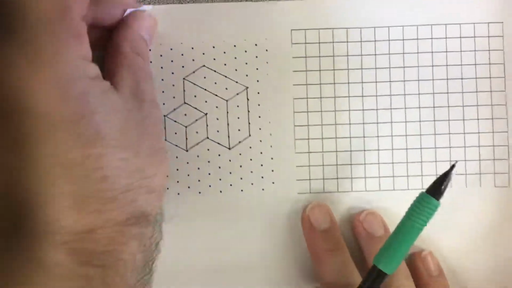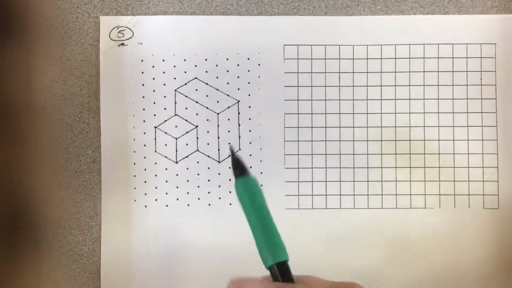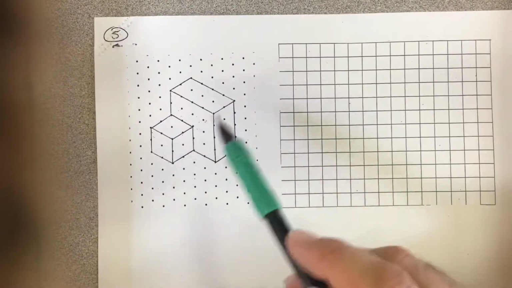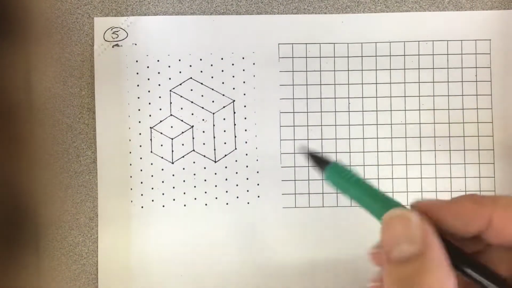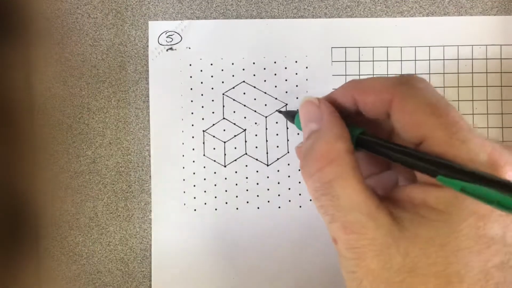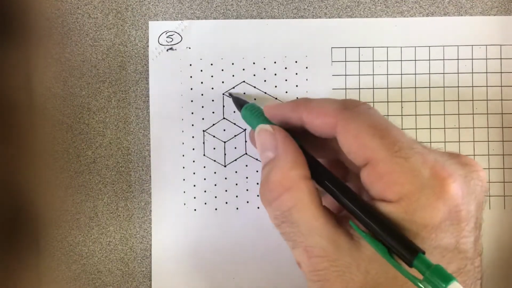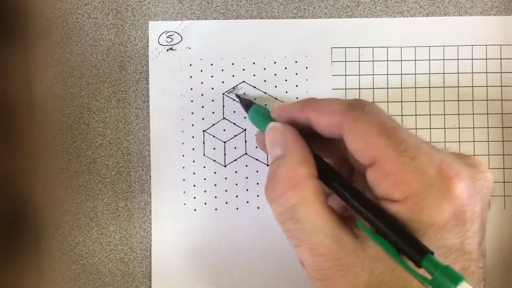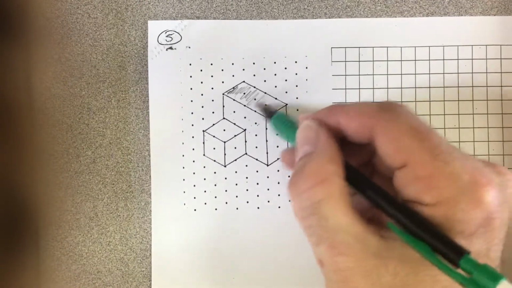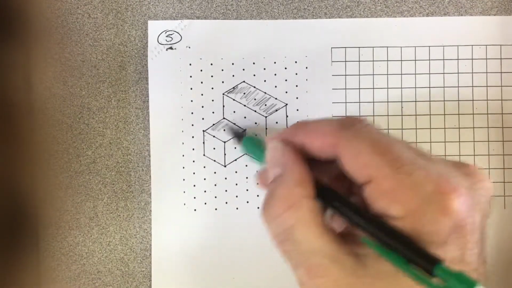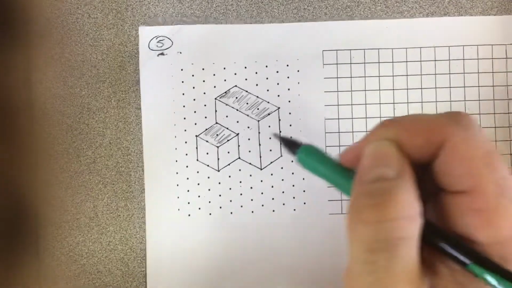Now this part of the packet is a little bit confusing. It looks a little bit different than the other part because of the dots, and so that throws people off sometimes. Now what you got to remember is that these dots, remember we're drawing the top view here, so I'm going to shade this in to help us see the top view. Okay, we got 2 parts here.